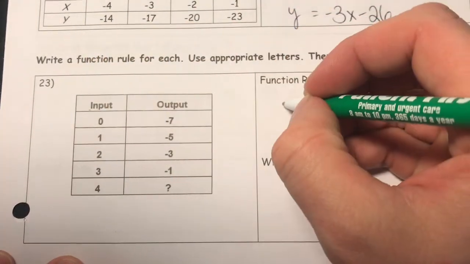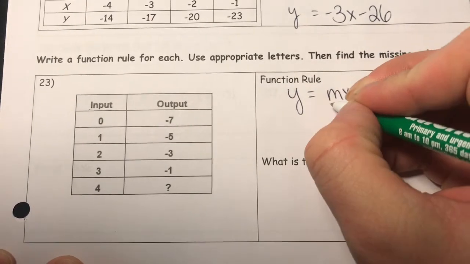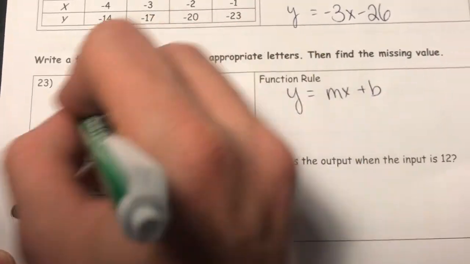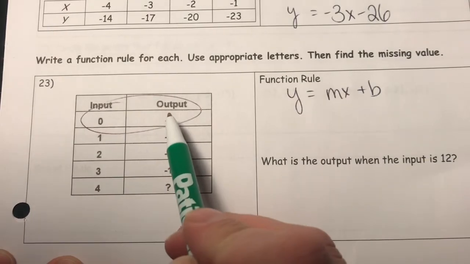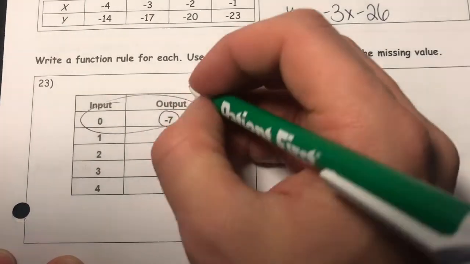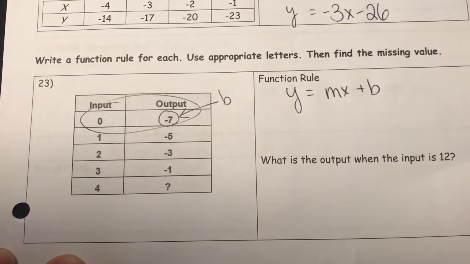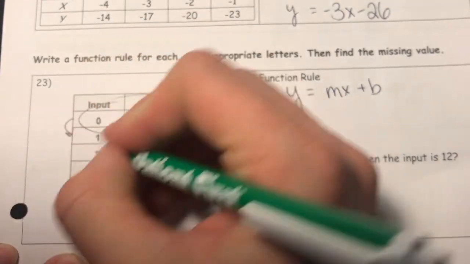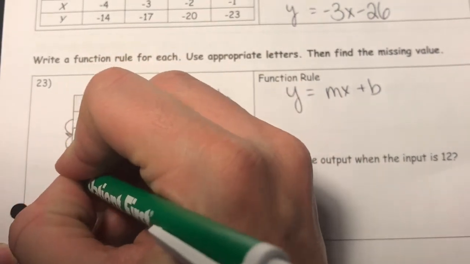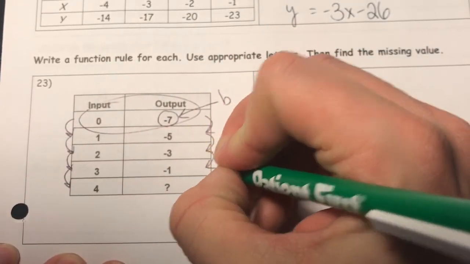Okay, if you remember, a function is in the form y equals mx plus b. Okay, m is your slope, b is your y-intercept. Whenever the x value is 0, the y value is your y-intercept. So I already know that's b. So half of my problem's done. The other half involves me finding the slope. So the way you find the slope is you do the rise over run, or the y's over the x's. So I'm going to find the pattern for each of these.